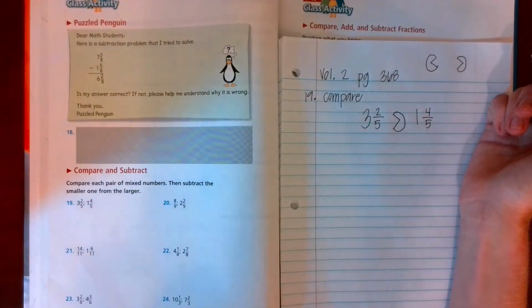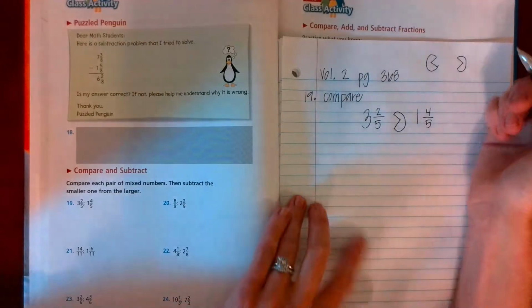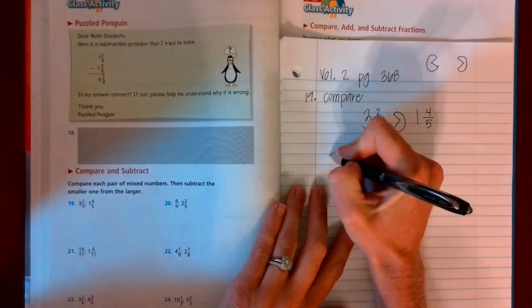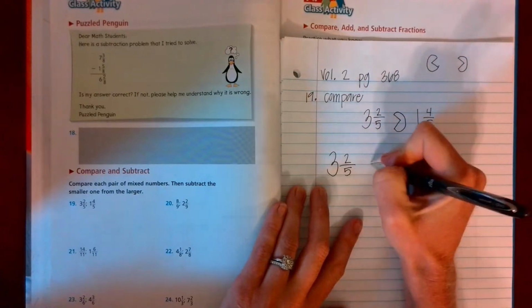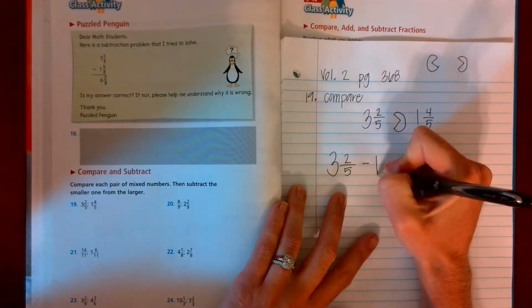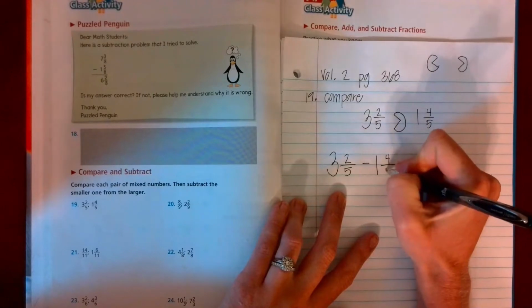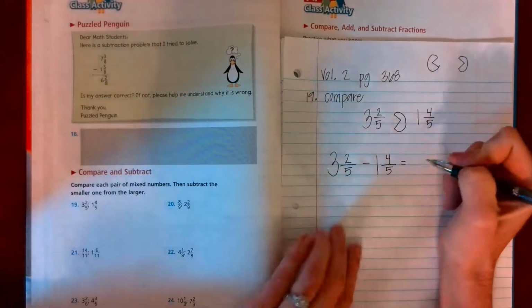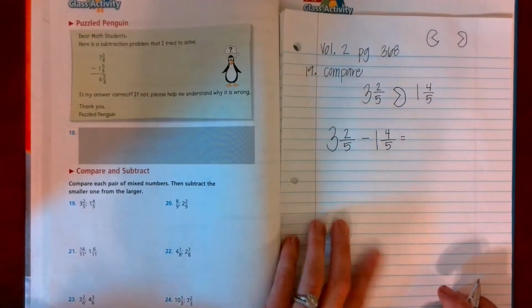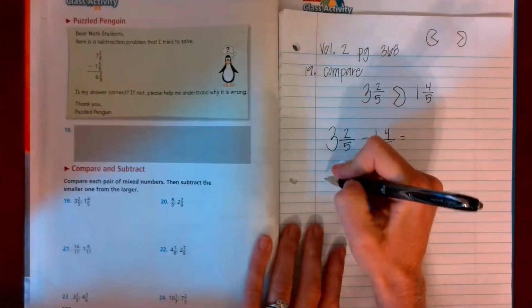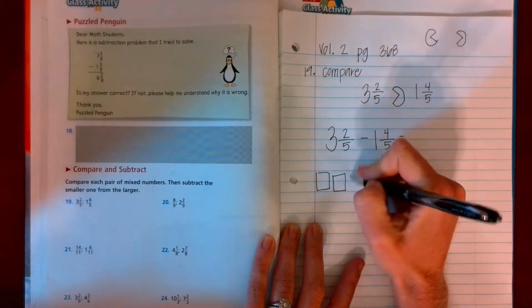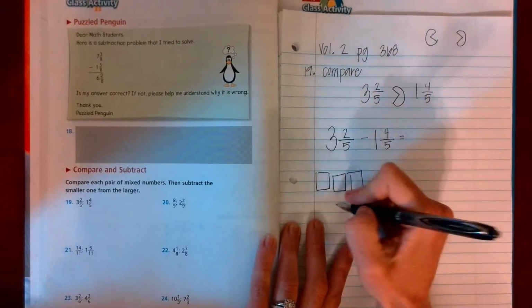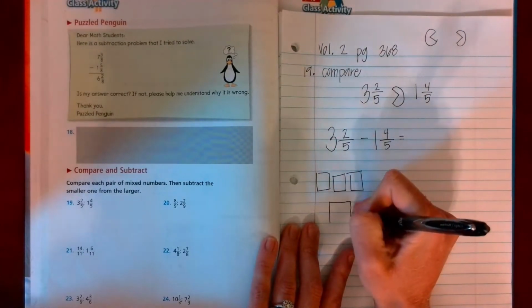Now it says subtract the smaller one from the larger number. So now I'm going to subtract, and I'm going to do 3 2/5 minus 1 4/5. Okay, I am going to draw this out so it can help me. 1, 2, 3, and then I need to draw a fourth box.